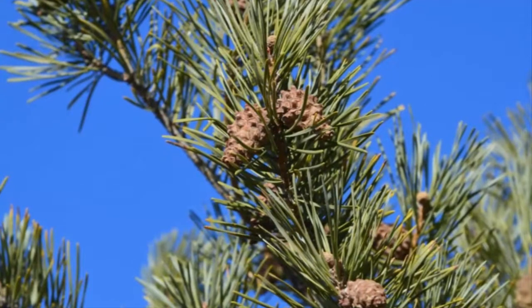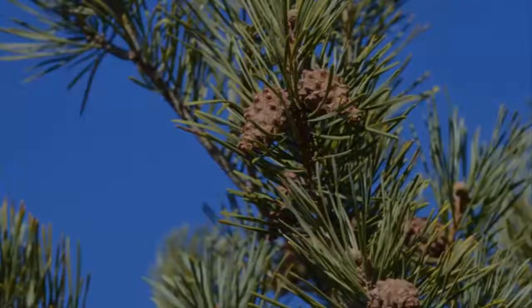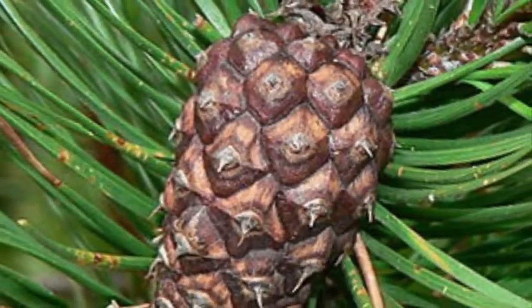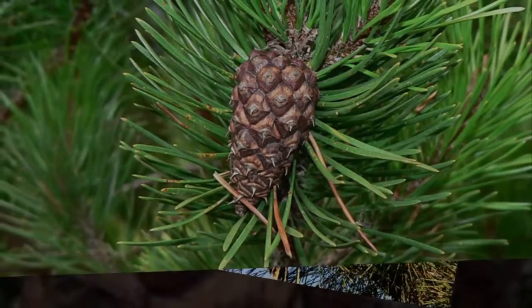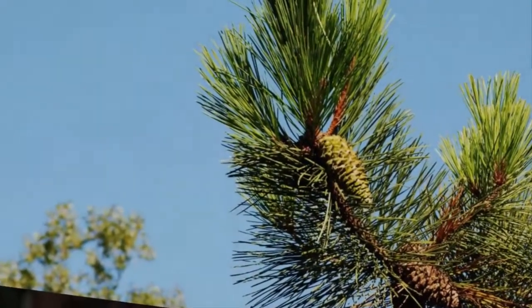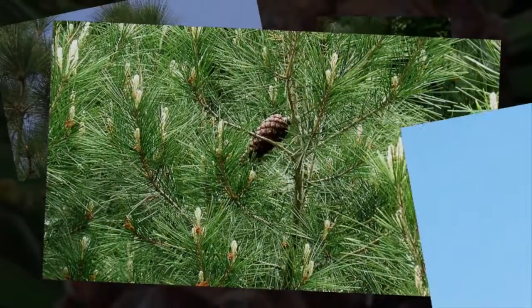deep root system. Scientific classification of pine trees. Kingdom, Plantae. Division, Pinophyta. Class, Pinopsida. Order, Pinales. Family, Pinaceae. Genus, Pinus.